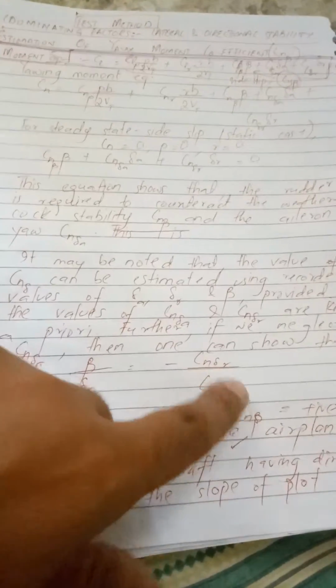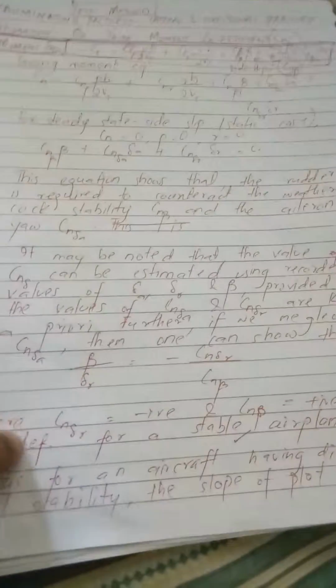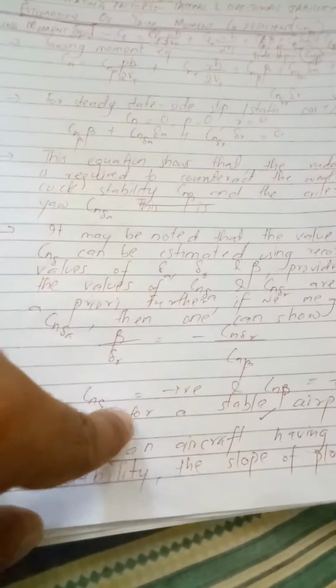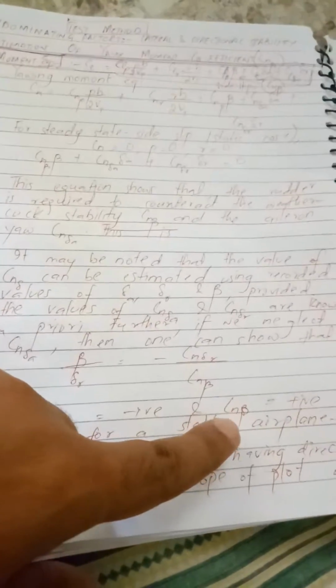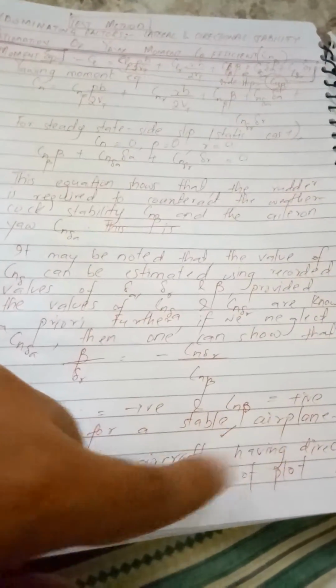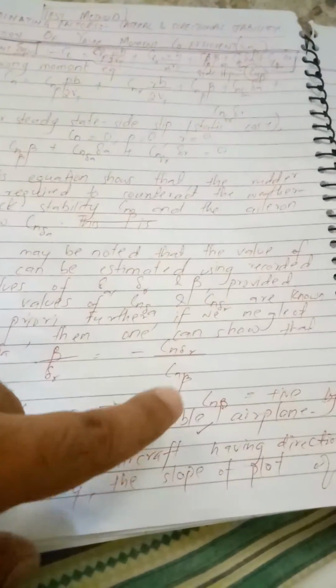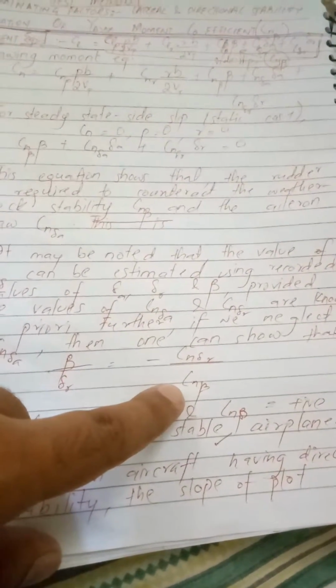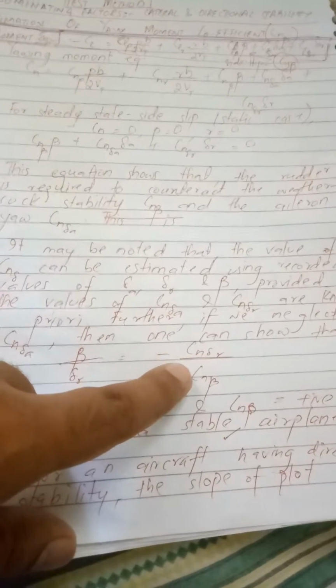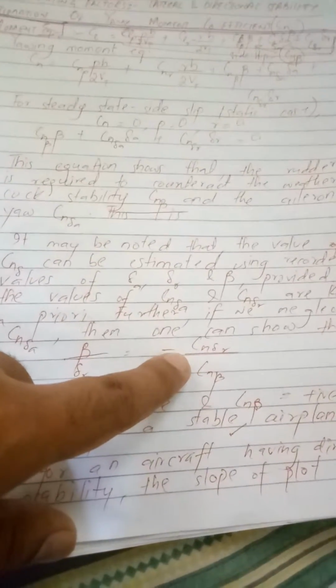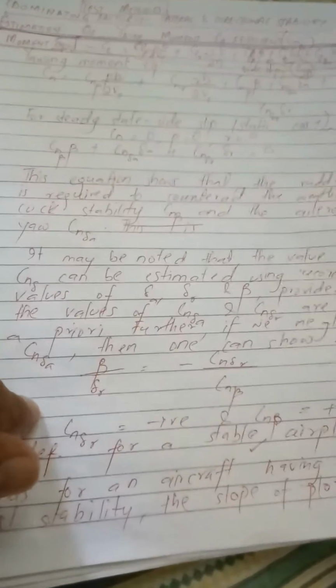That is the main part that needs to be calculated. Here Cn lambda R is negative and Cn beta is positive, by definition for a stable airplane. So Cn beta will always be positive, but Cn lambda R, because of the rudder, would be negative. So that is the equation derived.